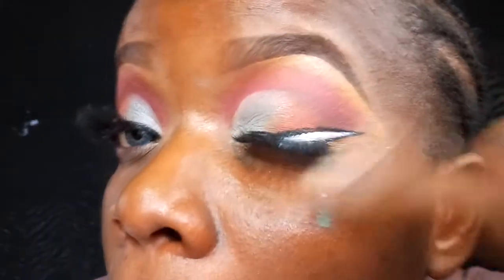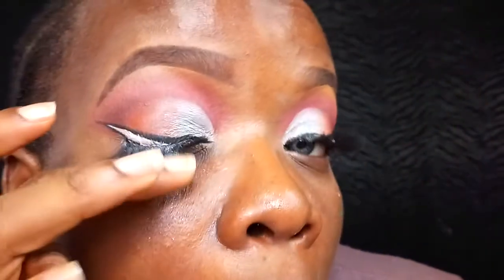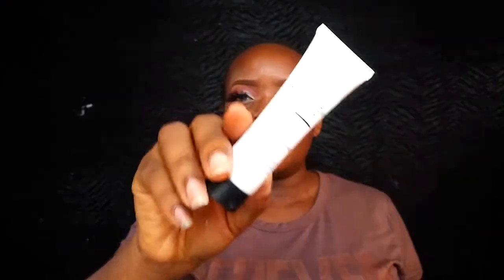So guys, these are what the eyes look like. I hope I made a good representation of the picture. Anyways, onto the face now.